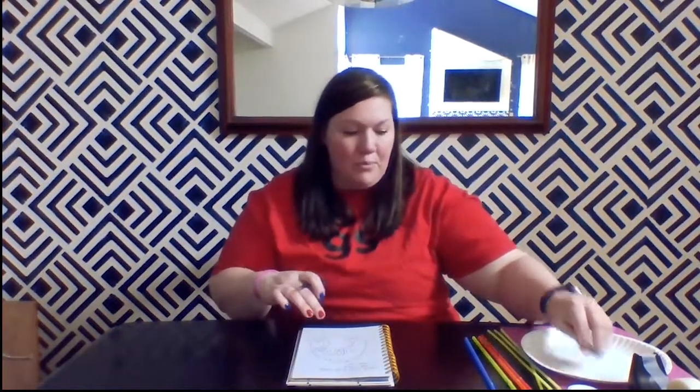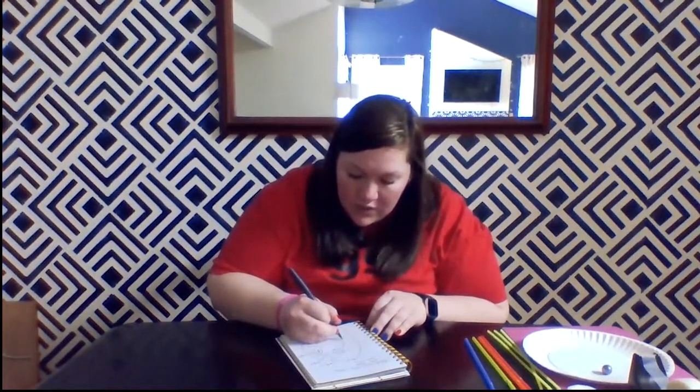And I think I want to use the ridges in my plate for my ball to roll down to start. So I'm going to color in that part. And then I'm going to just write down what supplies I'm going to use. So I'm going to use the pipe cleaners and the straws for the track. I'm going to use paper to make my archways. And then I think at the end, I'm going to have the ball end in one of my paper cups. So I'm going to draw that in.